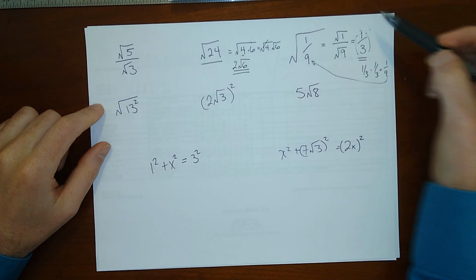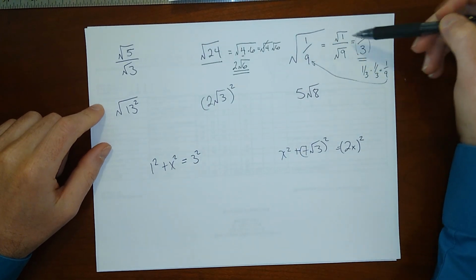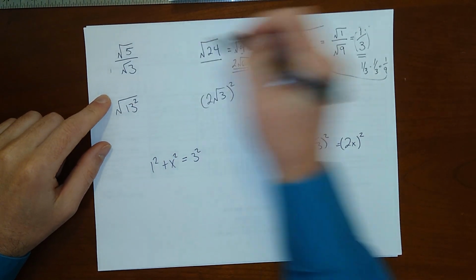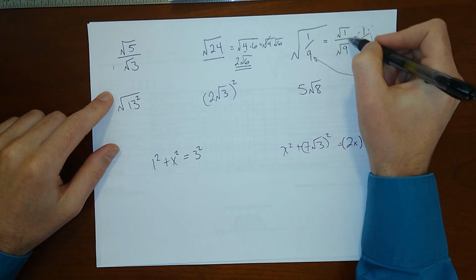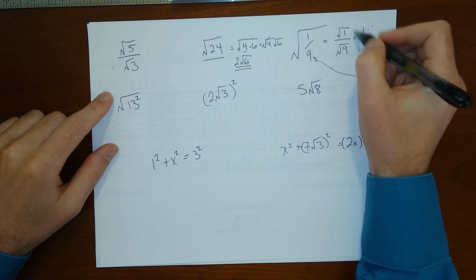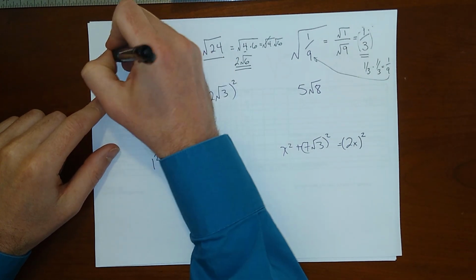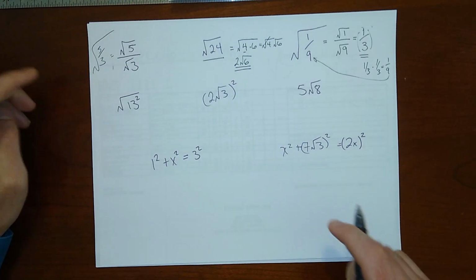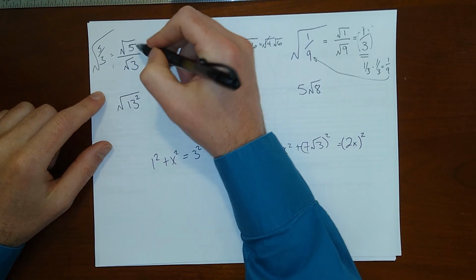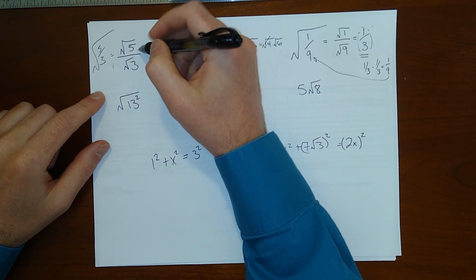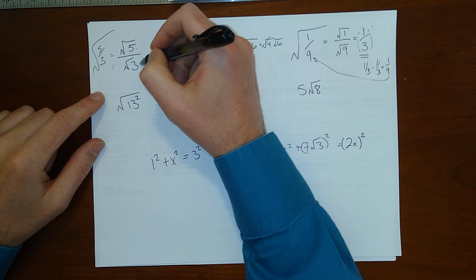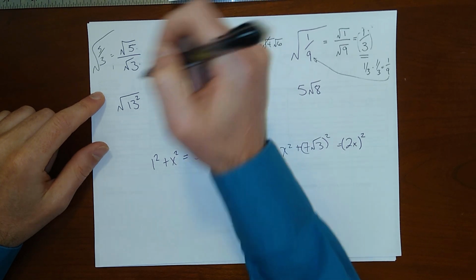Root 5 over root 3, well, this is a similar situation to what we had here, except the square root isn't over both of them at once. It's just 2 separate square roots. But that's exactly what we get when we broke this one down to the second step. So really, this is the same thing as if we had root 5/3, or 5 over 3. These, however, there are no perfect squares here. So I cannot simplify this numerator or this denominator as is.